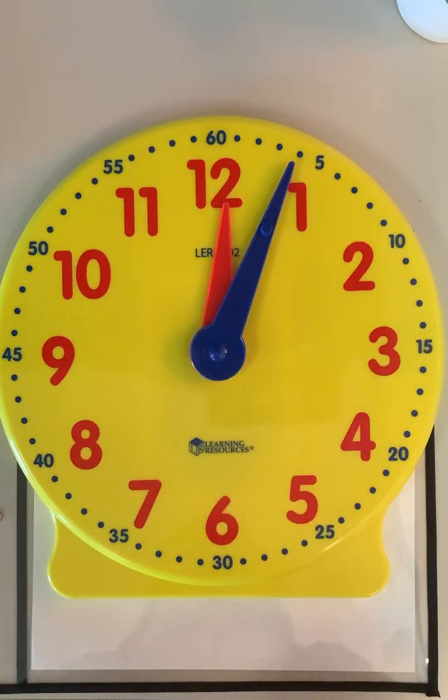Hi, first grade. Last week we learned how to tell time to the hour with an analog clock. This week we're going to learn how to tell time to the half hour on an analog clock.